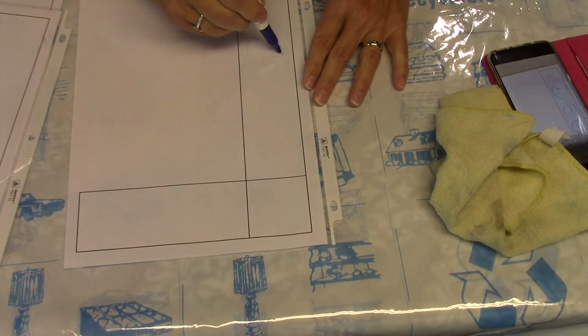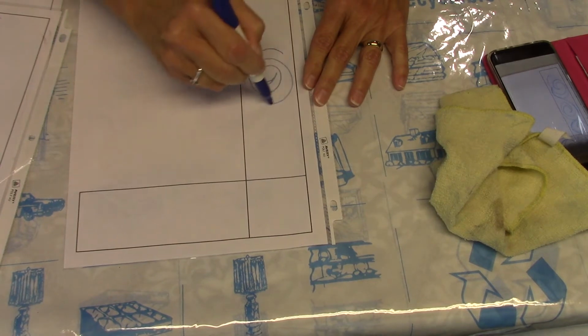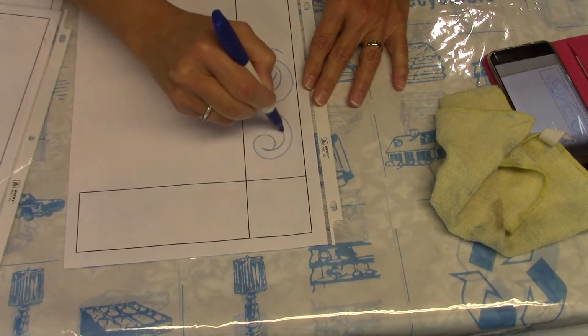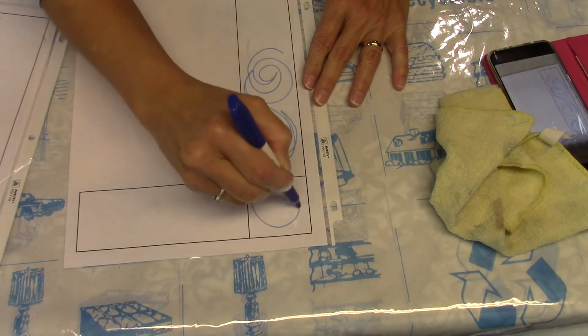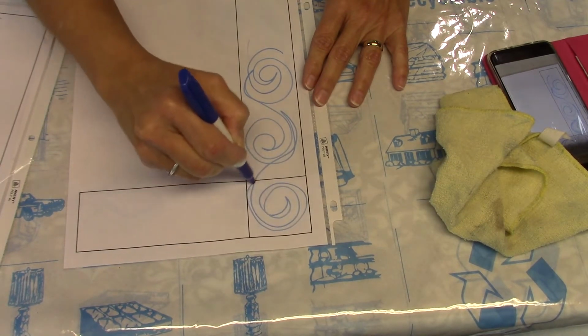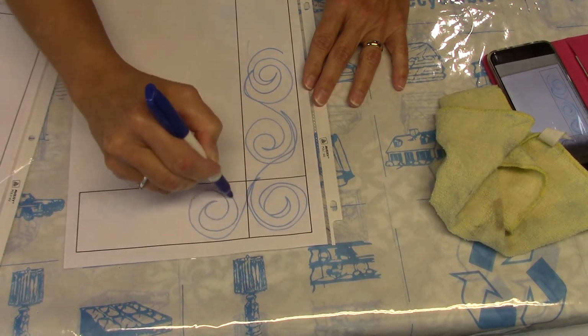Okay, if I am doing a swirl, then I'm just going to continue it on like that.